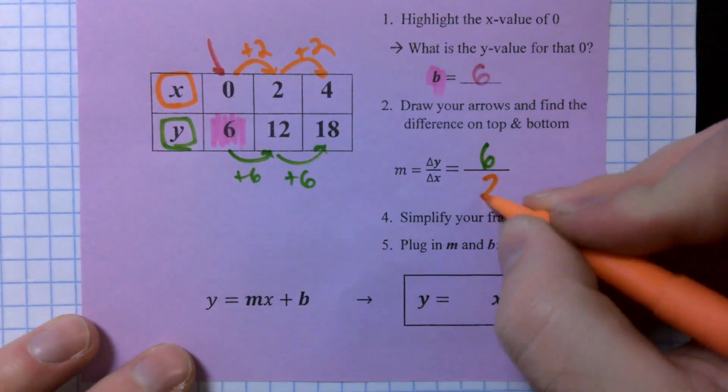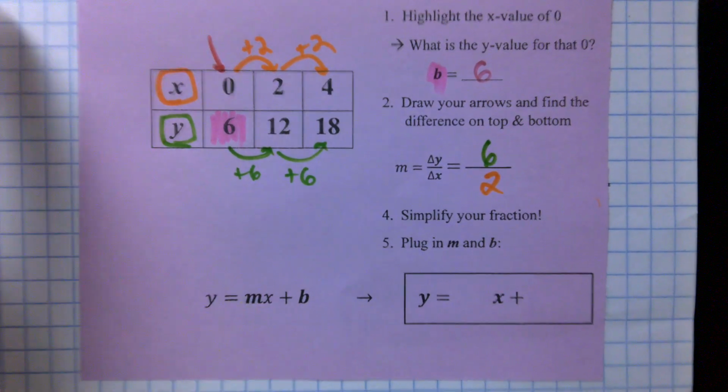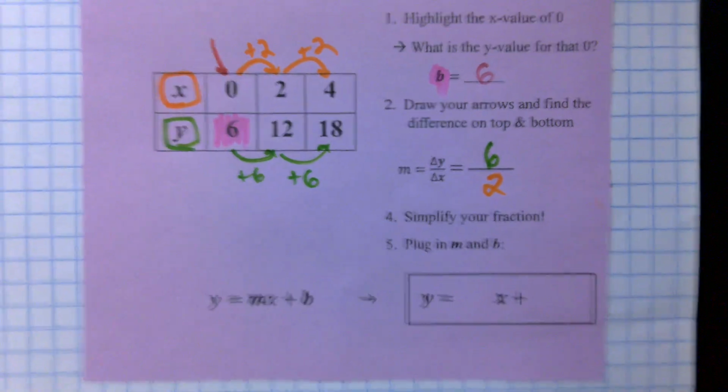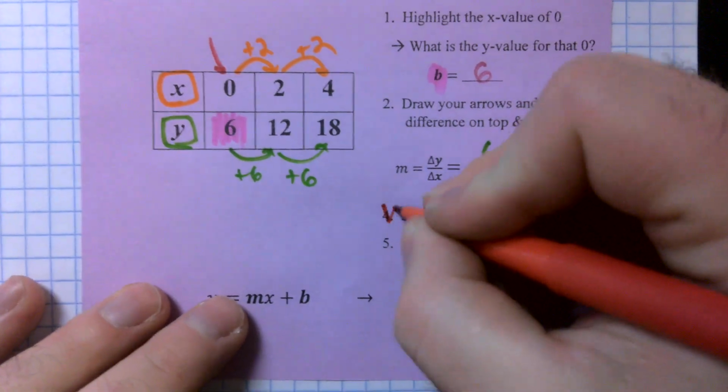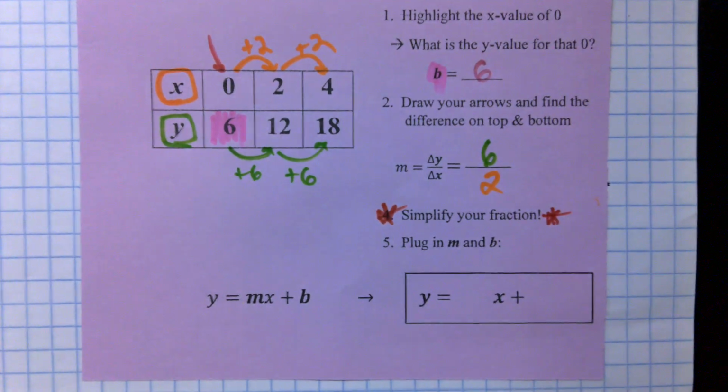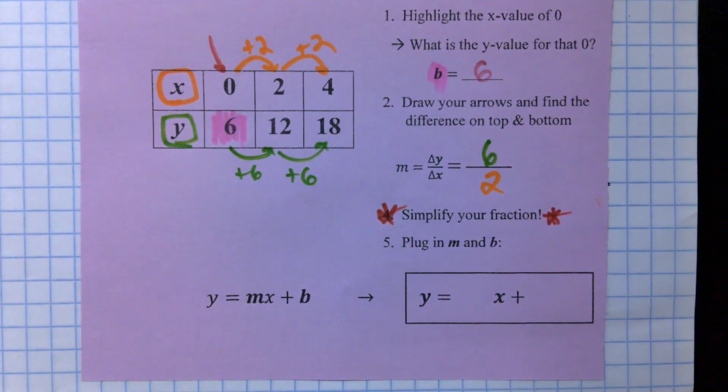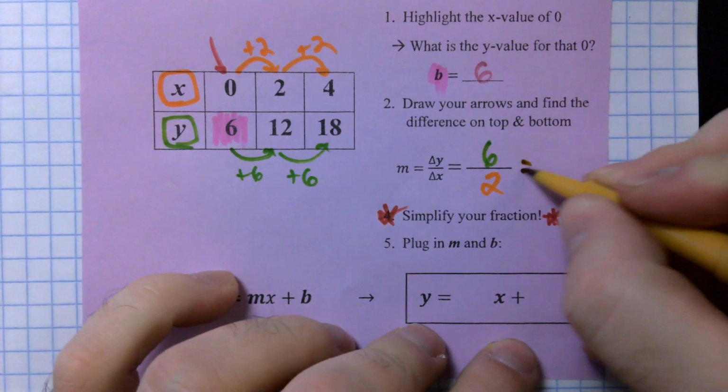That's my y. 2 on the bottom, that's my x. Remember the phrase, why aren't you over your x? That still applies here, okay? Now, 6 over 2. Can I simplify 6 divided by 2? Yeah, what is 6 divided by 2? 3.